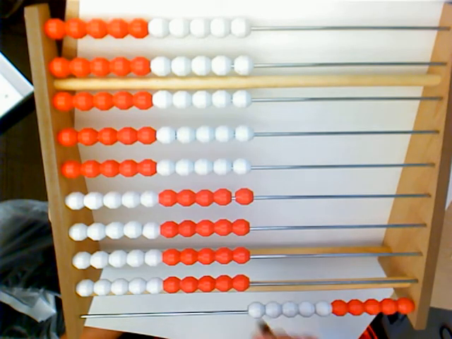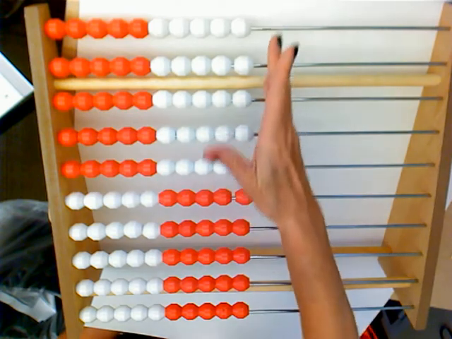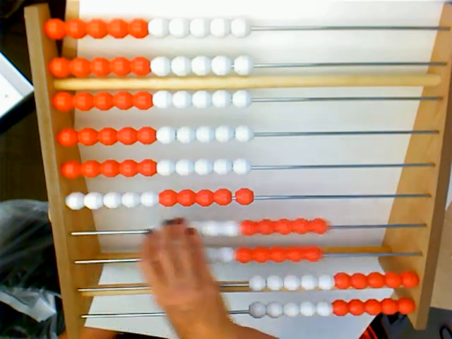Let's move that over. And how many tens do I have now? Did you say 10 tens? Well, you can see that 10 groups of 10 is the same as 100. Okay, I'm going to just do one really quickly here.